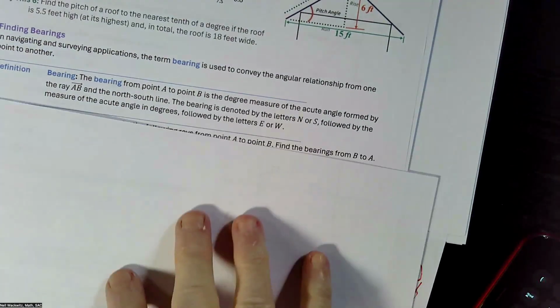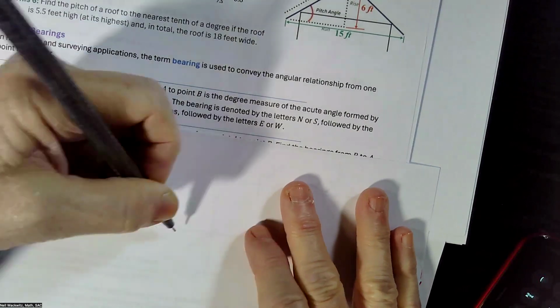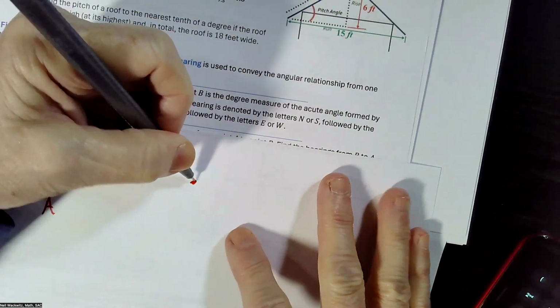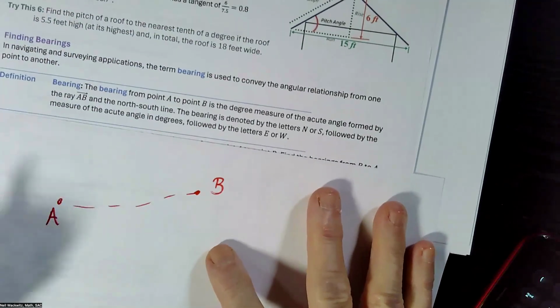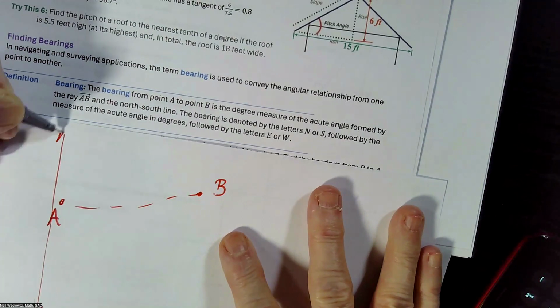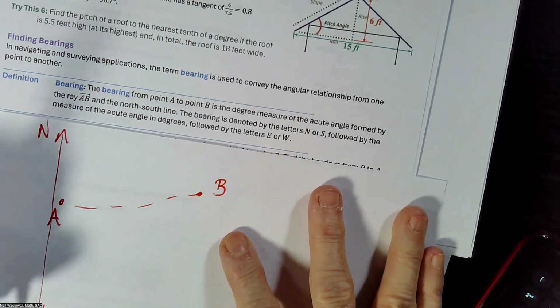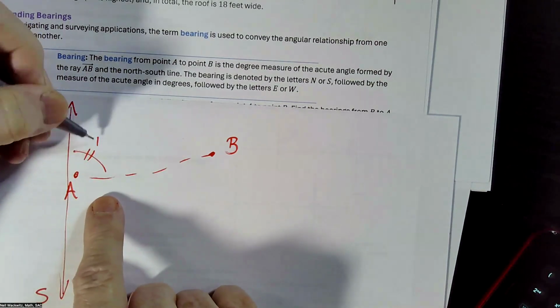So let's see. Here's A. Here's B. Here's the north-south line. So the bearing would be this angle.